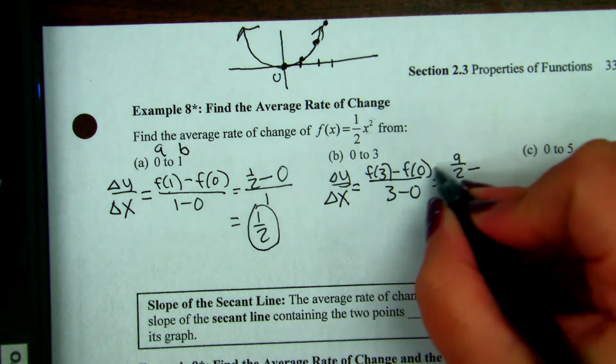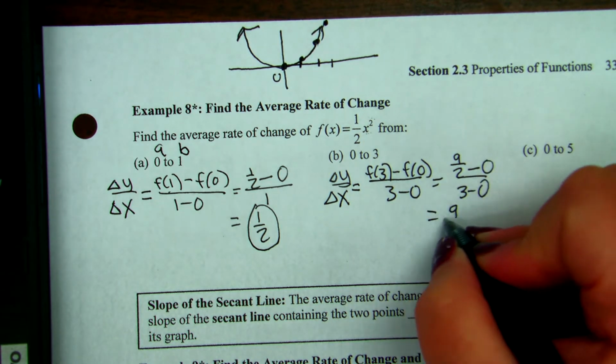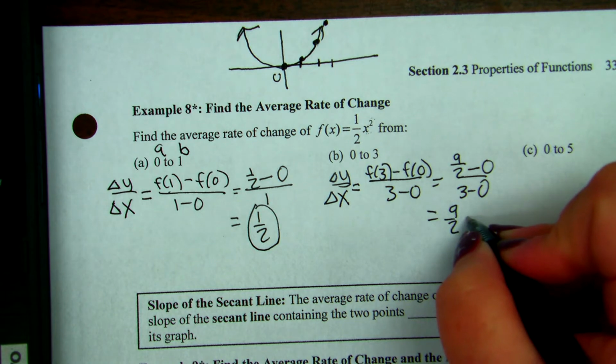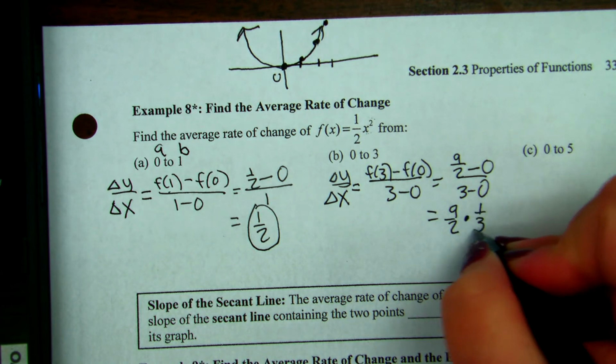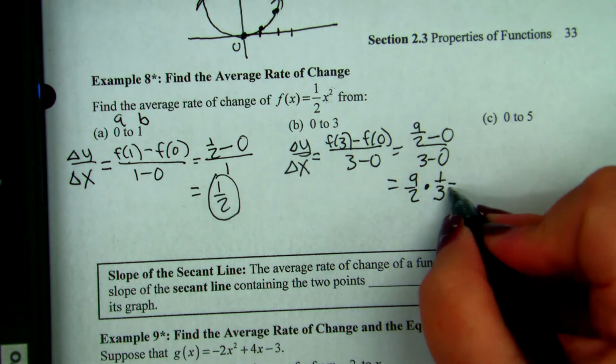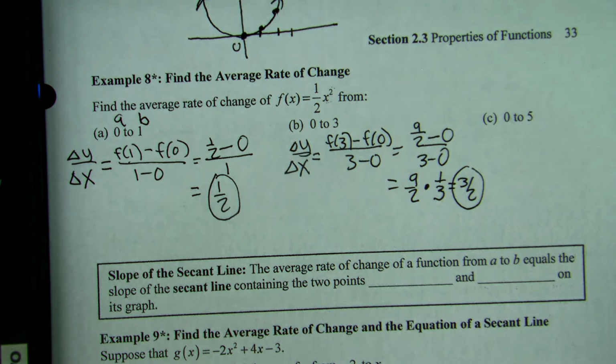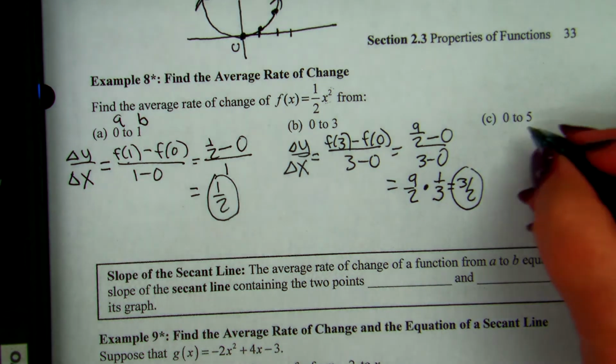F of 0 is still 0 over 3 minus 0. So we have 9/2 divided by 3, which is times 1/3. When you divide, you multiply by the reciprocal. The 3's cancel, and we get 3/2. Or 9 over 6, which reduces to 3/2.